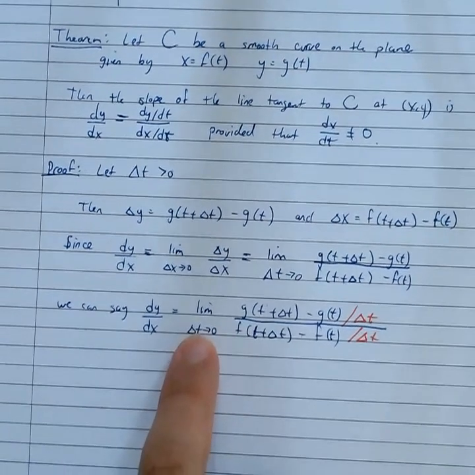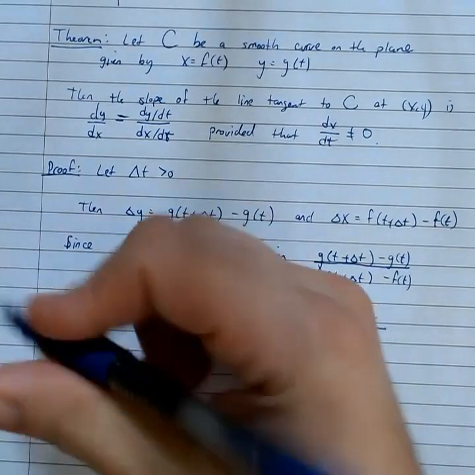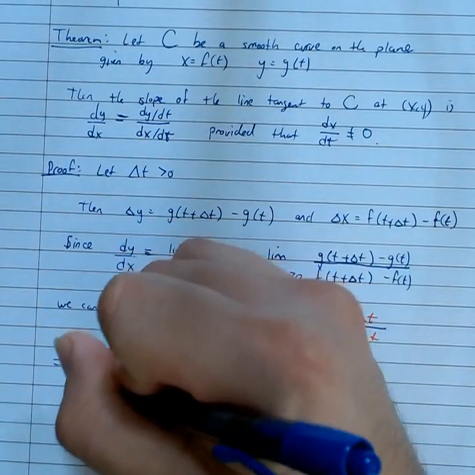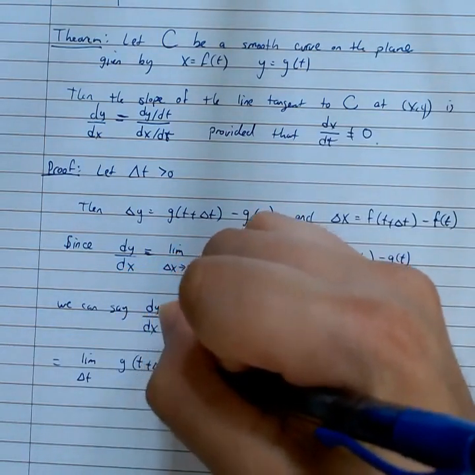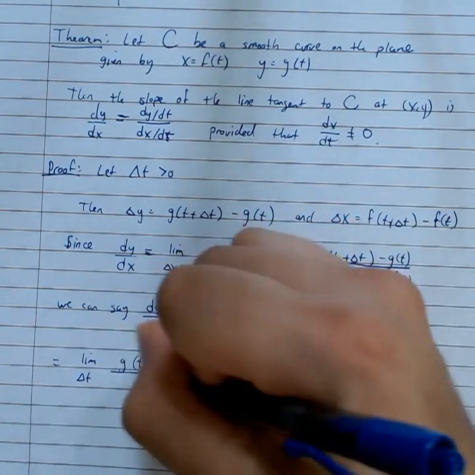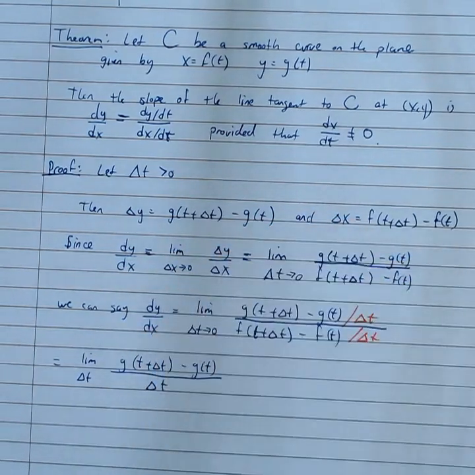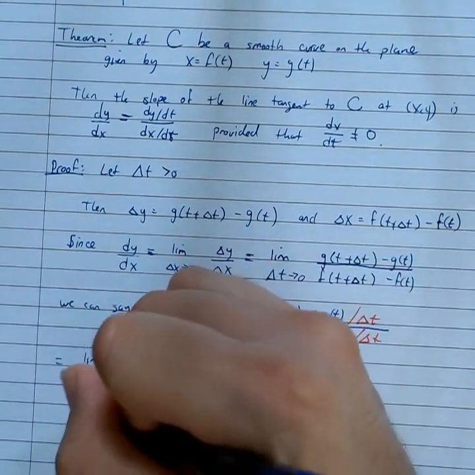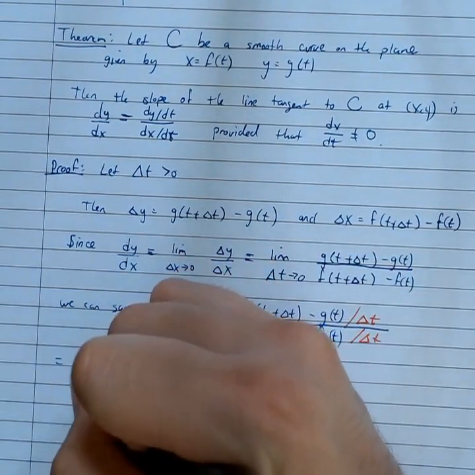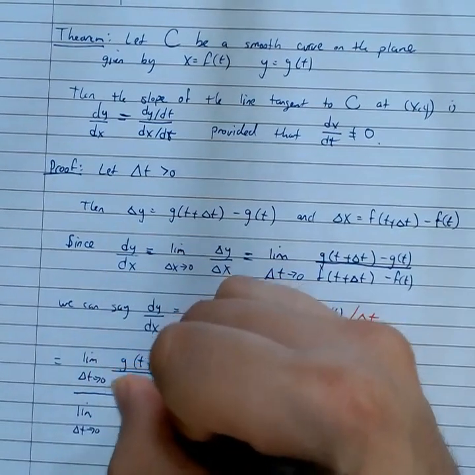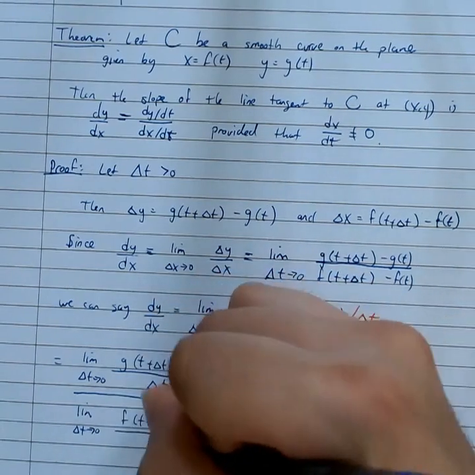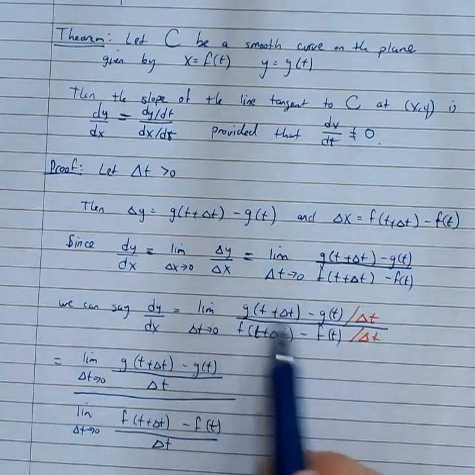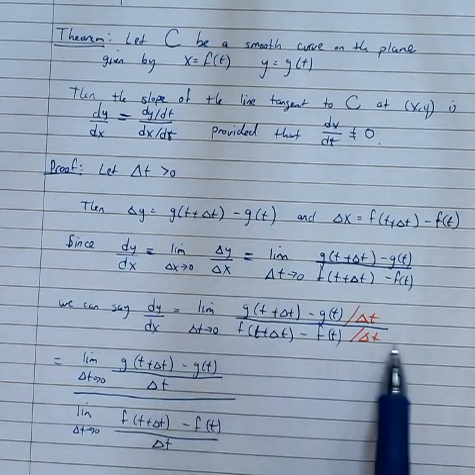But now, given properties of the limit that we learned in Cal 1, if I take the limit of a quotient, that's the same as taking the limit of the numerator over the limit of the denominator. So I'm taking the limit of this numerator divided by the limit of this denominator.